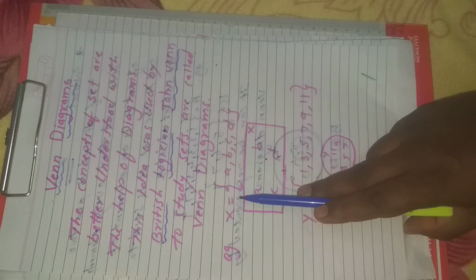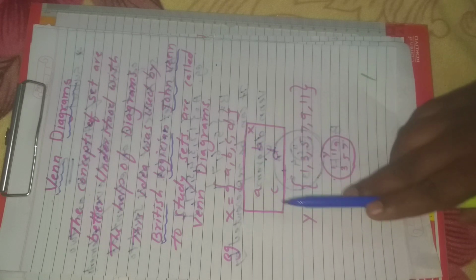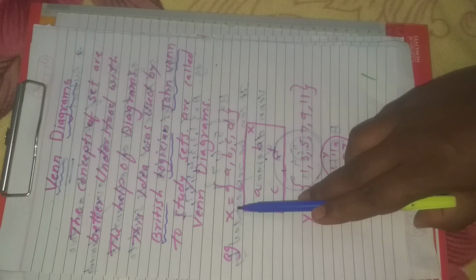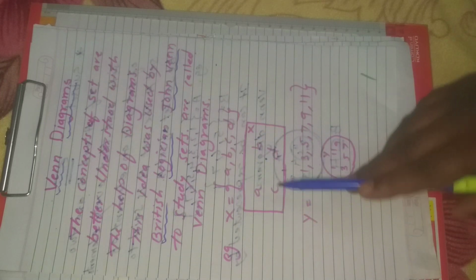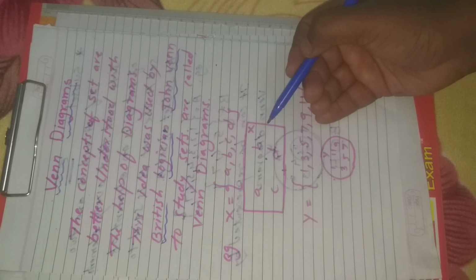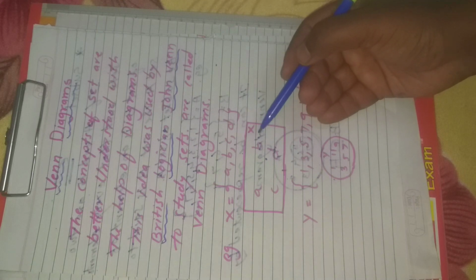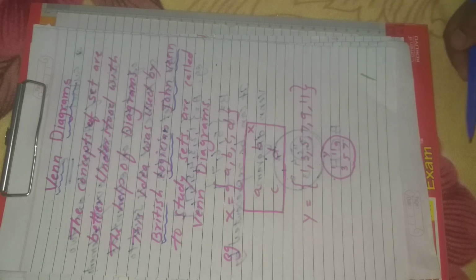X is the set. X is equal to, in curly brackets, A, B, C, D. Now this set X can be represented in the form of a rectangle. X is written here, which is the name of the set, and it indicates that inside this set the elements A, B, C and D are there.